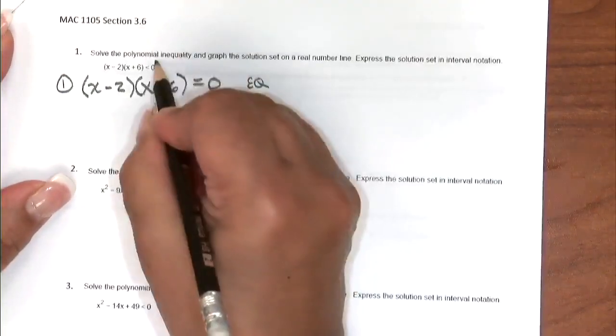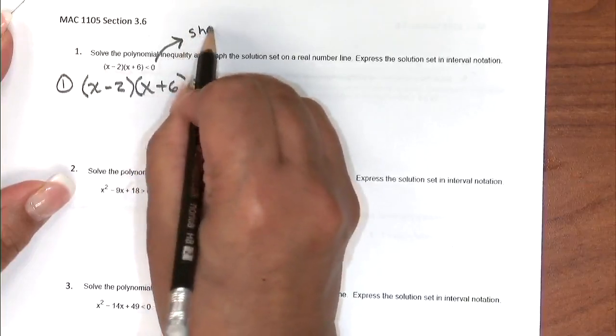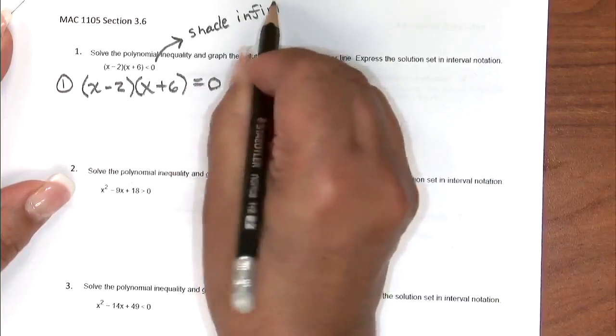In the end, anything that has a less than or a greater than, you will be shading the infinite solutions that there are for the problem.